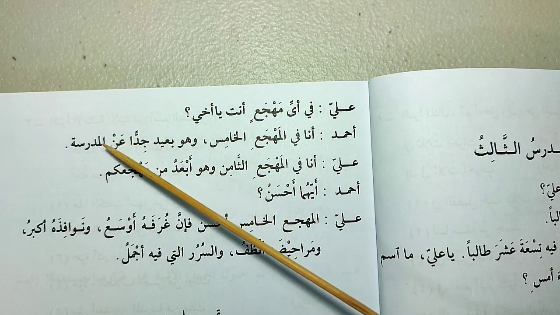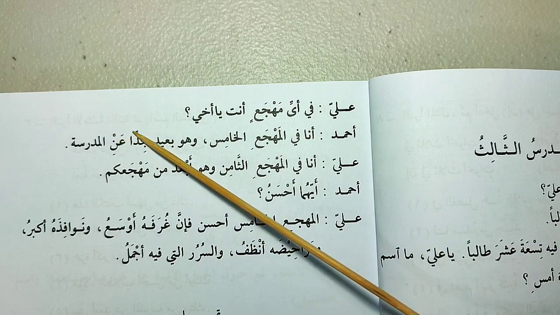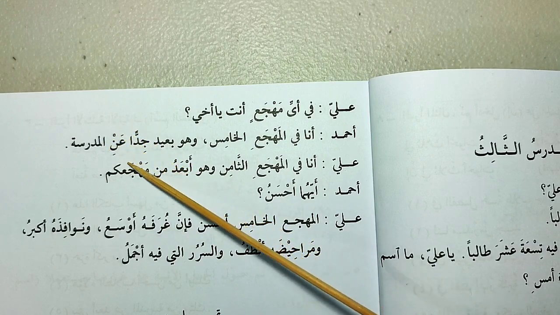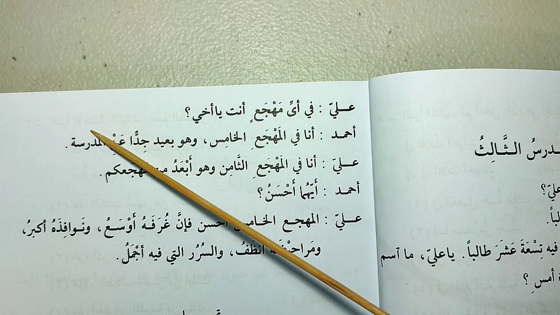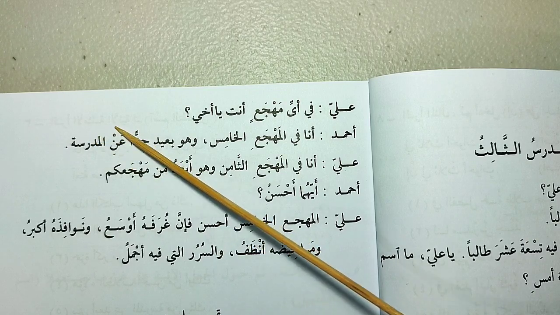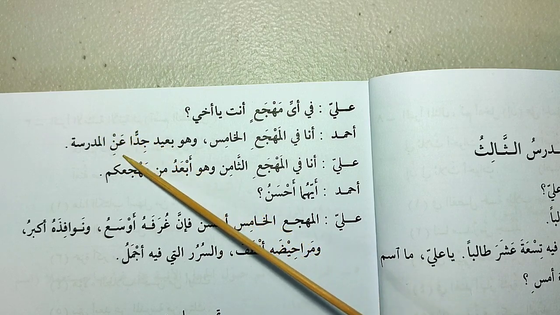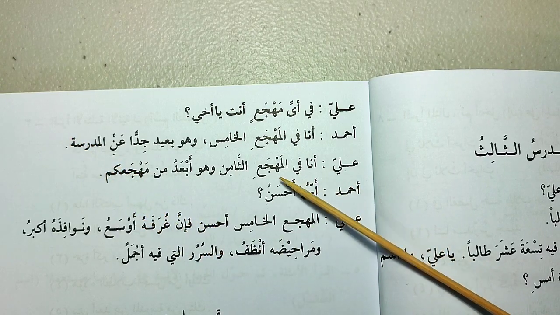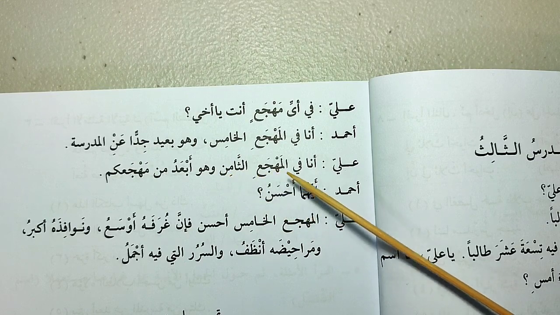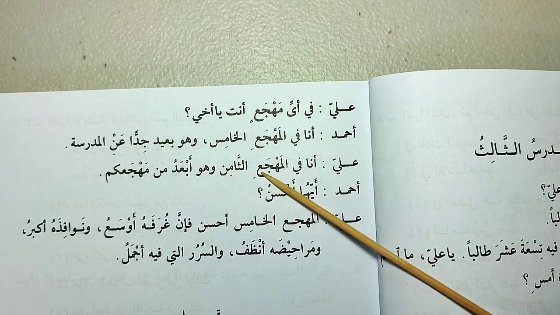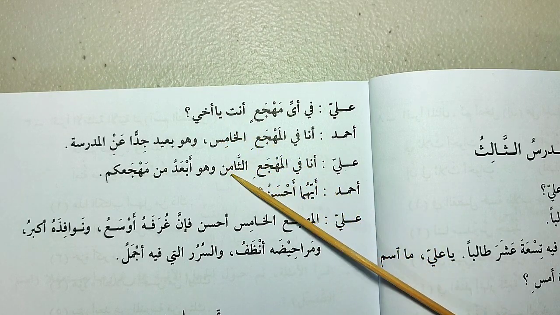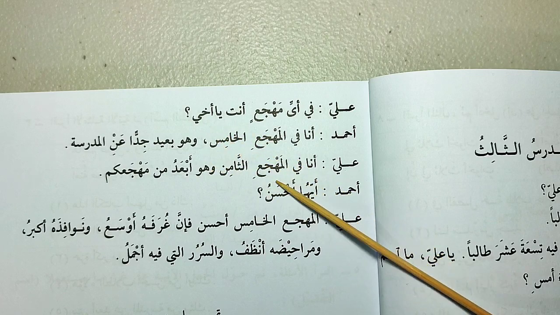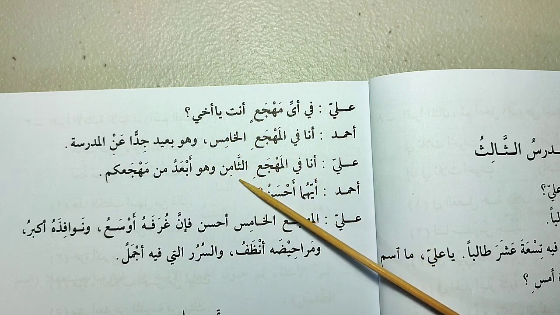Here, originally takes a sukun. عن takes a sukun. But because there's iltiqa of sakinin, meeting of 2 sukuns, we can't read that, so that's why it has a kasra. We read it with a kasra. عن المدرسة. Ali now says, I am in the 8th dormitory. Once again, خامس, ثامن, they are ordinal numbers.